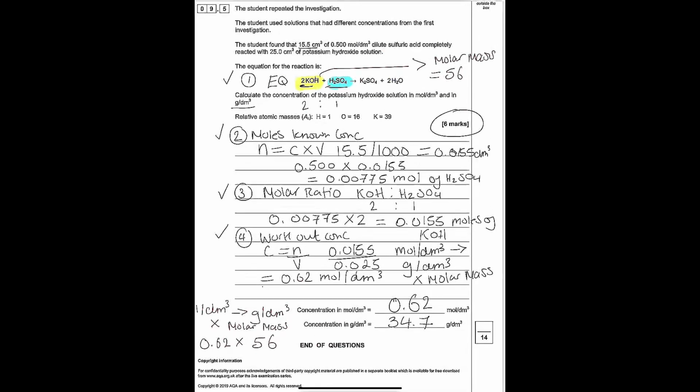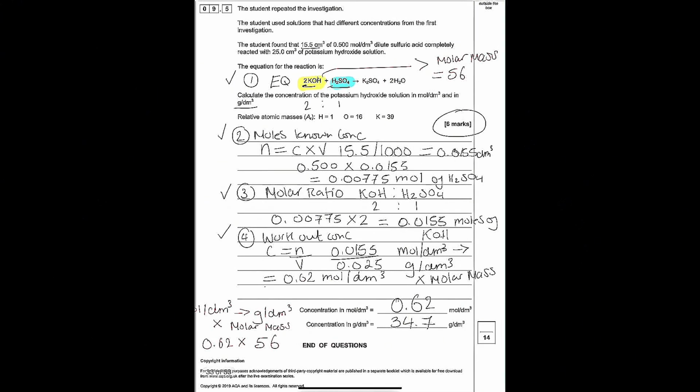Now I can work out the concentration, and that is step 4. When we work out the concentration, we do the number of moles, which is 0.0155, which we got from the previous part of the calculation. We divide it by the volume of potassium hydroxide solution, which is going to be 0.025. It says 25 cm³ over here, but we had to convert it into dm³, which makes it 0.025. And then we get the answer 0.62. So that is going to be our answer in moles per dm³. Now it's also asking you for the final mark to give the answer in grams per dm³.